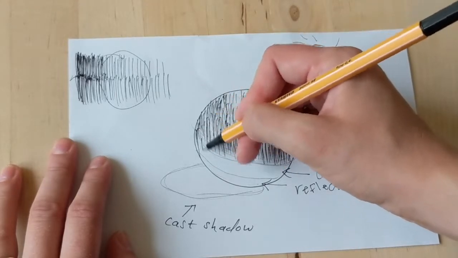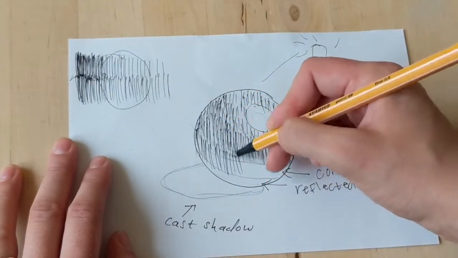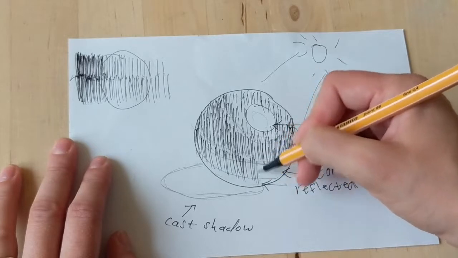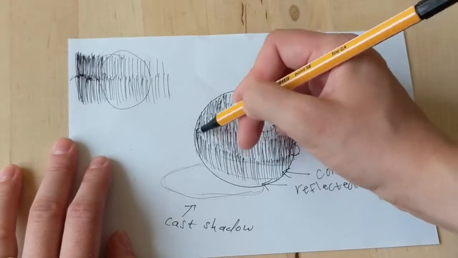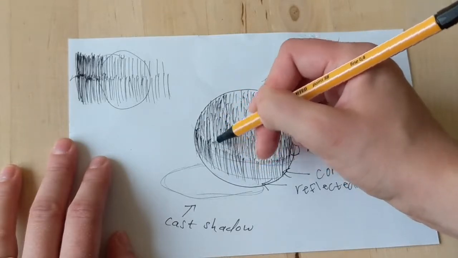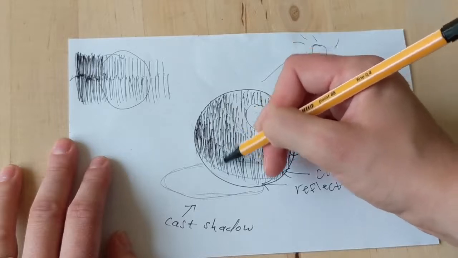All right, moving on to the next area, the core shadow. This is the darkest part of my object, of my value sphere. So I'm going to go over and over, bring those lines closer and closer together to create a darker value.